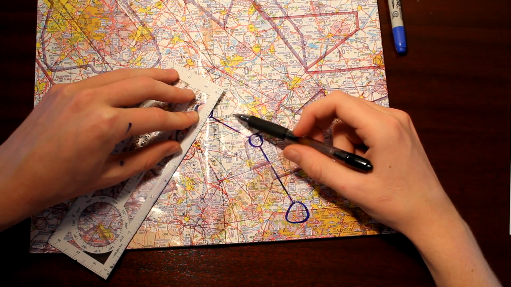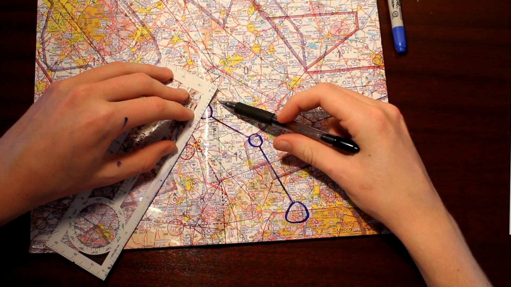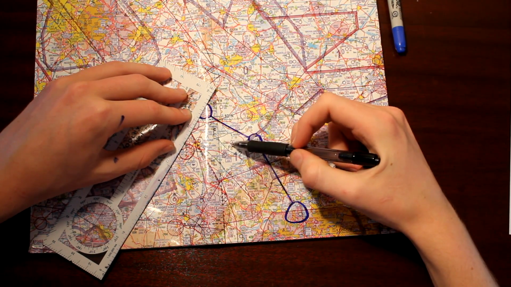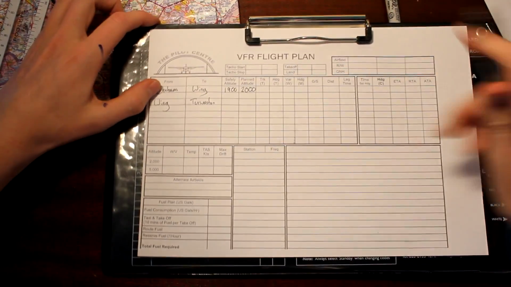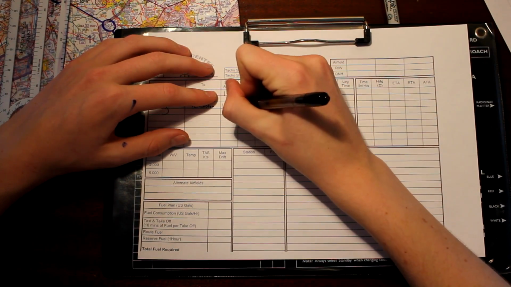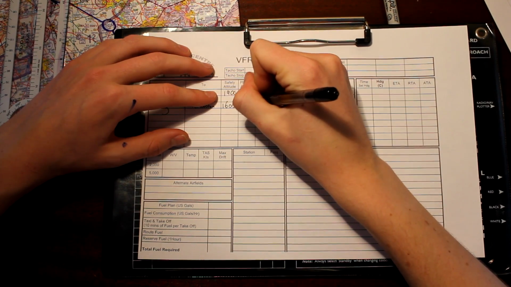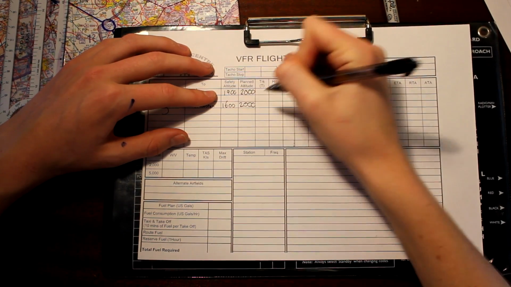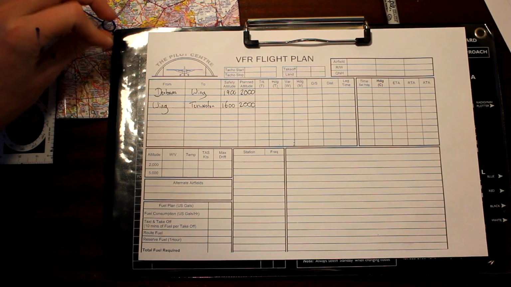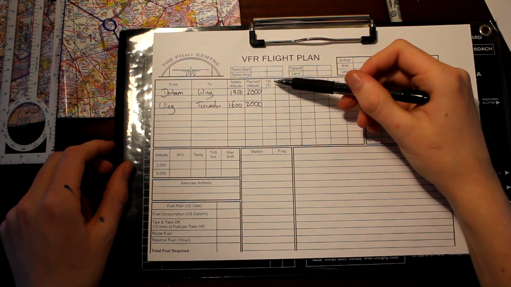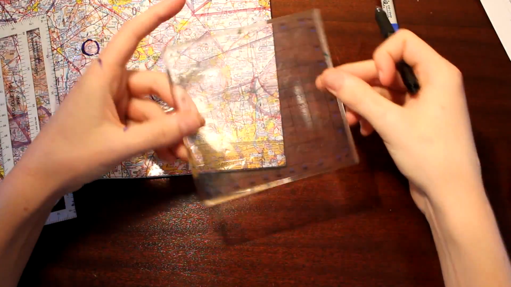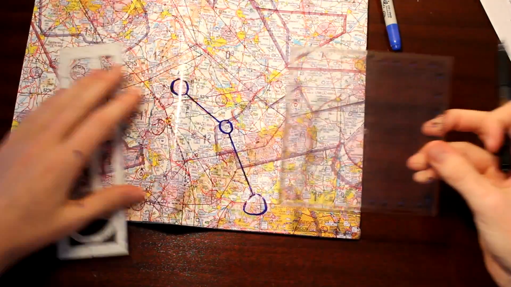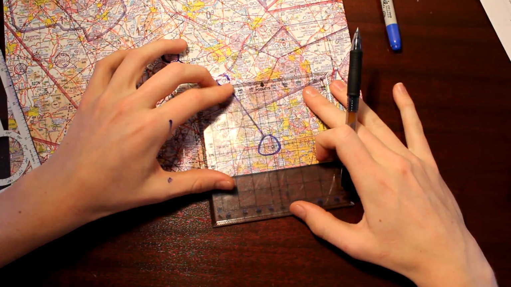I do the same with the second leg, and the highest point there is Silverstone race circuit, or not even. I think that was 1,600. You don't particularly want to fluctuate your planned altitude that much, because if you're constantly climbing and descending, it's going to affect your fuel efficiency, and it becomes more difficult to fly and hard to plan for. After you've done your altitudes, you then want to work out what track it is.